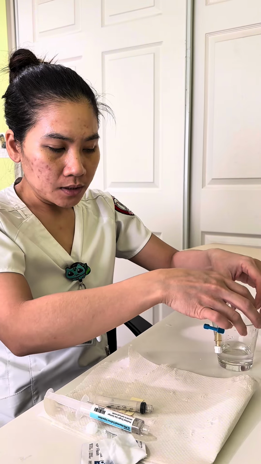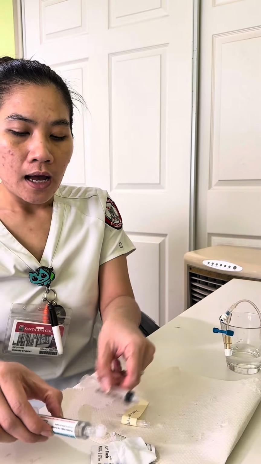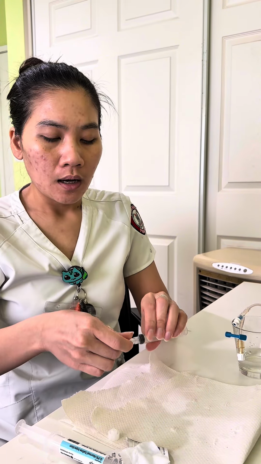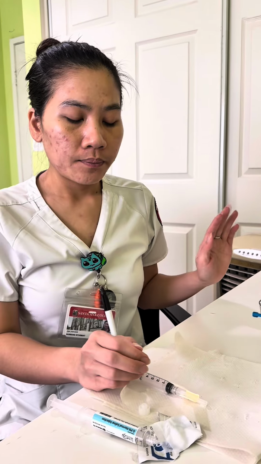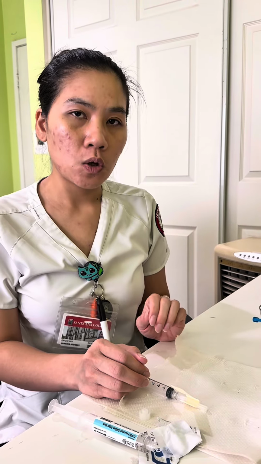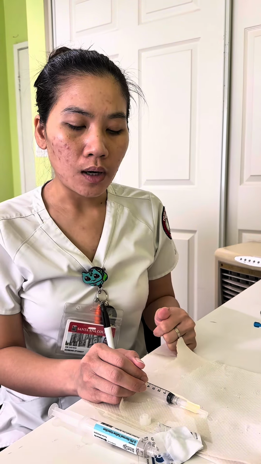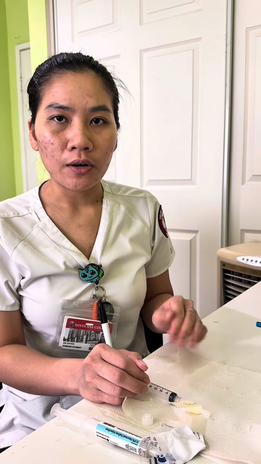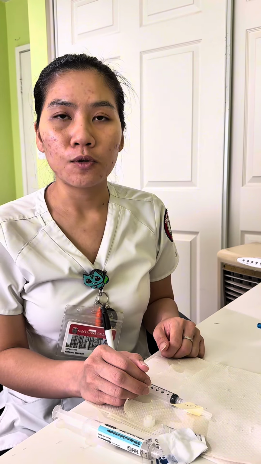I'm going to empty the tube into the sharps container, and then document the procedure I just did: the medication I gave, the dose and the time, the site, the IV I used to administer the medication, and also how the patient tolerated the procedure.